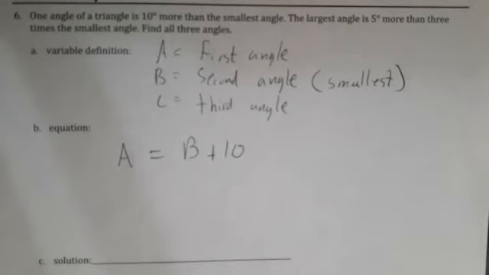Now we got another sentence. The largest angle is 5 more than 3 times the smallest angle.